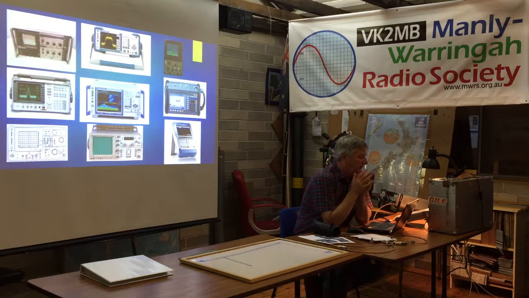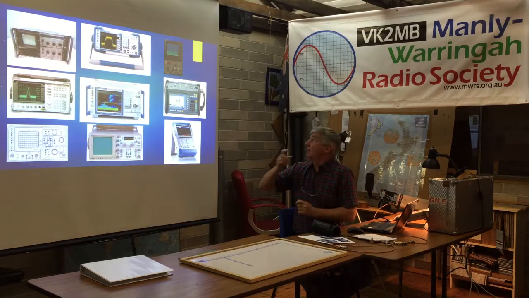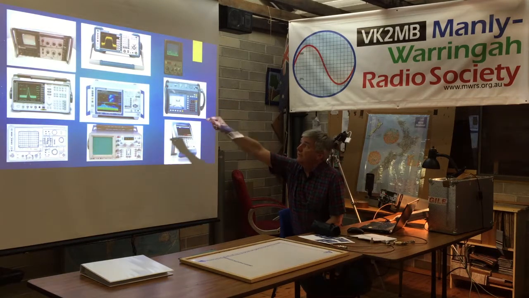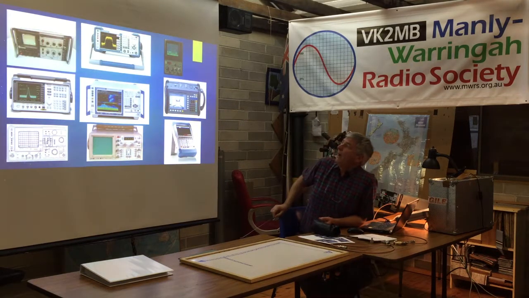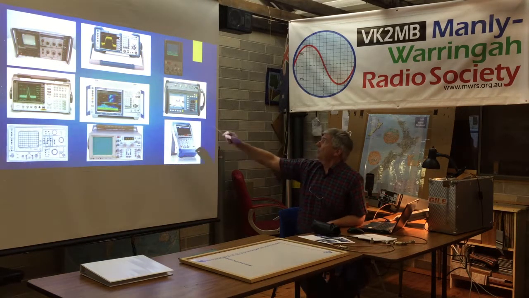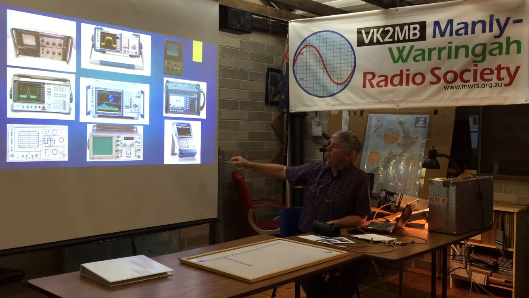I've got just a few snaps of some representative spectrum analyzers. I went to a bit of pain to get some old ones and some new ones. We've got some old beauties here, the old venerable HP 141, some more modern ones, and then a combination of desktop to portable to really portable ones. They come in all sorts of flavours.